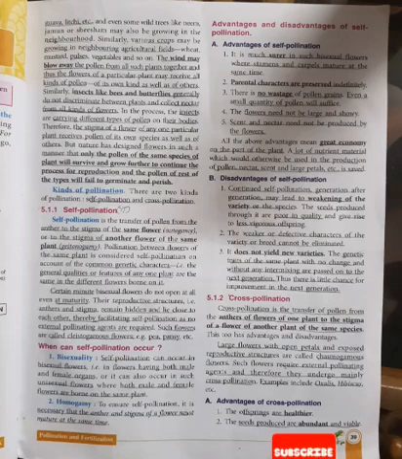Dear students, today we are going to study self-pollination. This is part 2 of pollination and fertilization. So let's start. Self-pollination is the transfer of pollen from the anther to the stigma of the same flower.